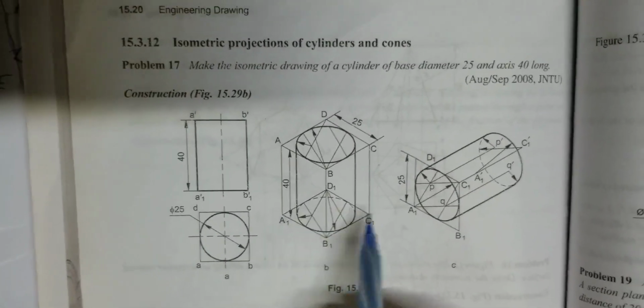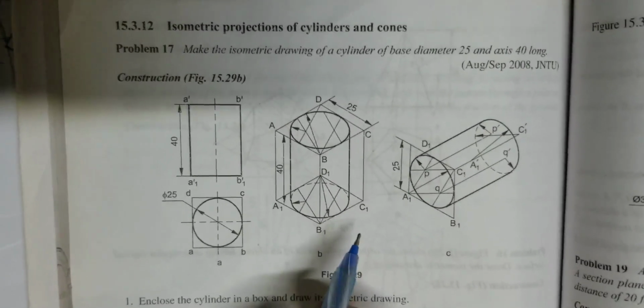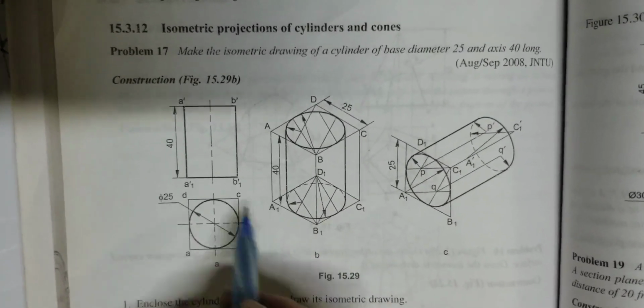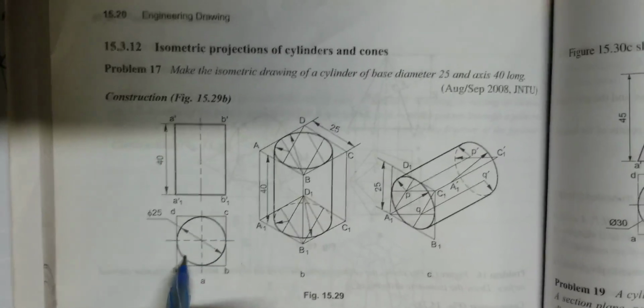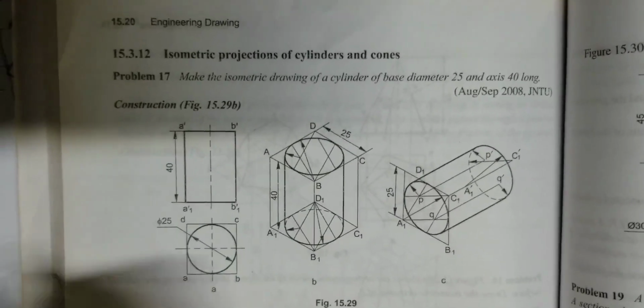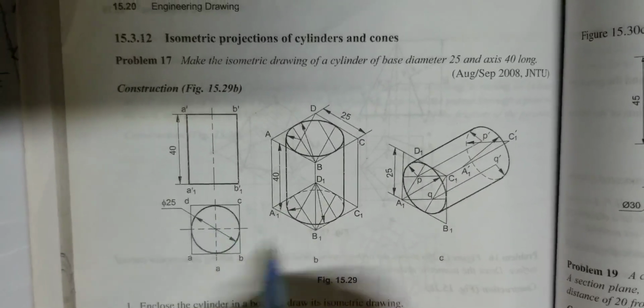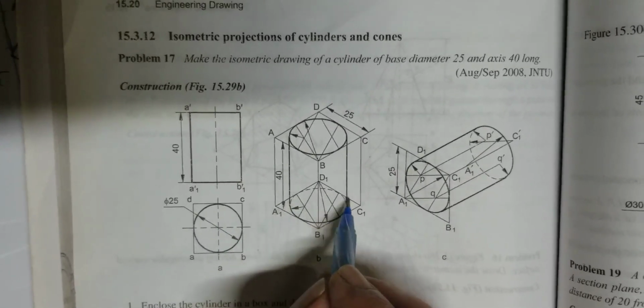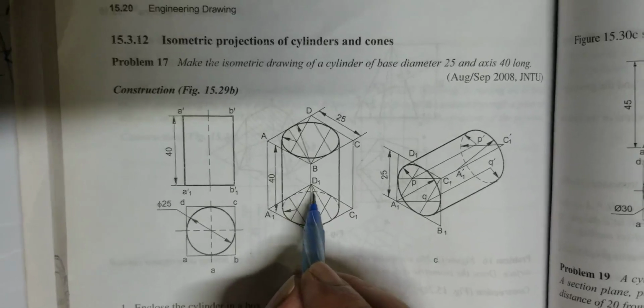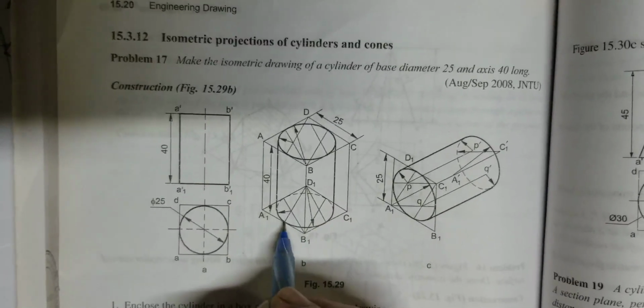Now once we have the square, we know how to construct the isometric view of a circle. You use the same procedure we did in earlier questions. You construct the square in isometric view and you get the ellipse like this. Inside it is a hidden line, outside a thick line.